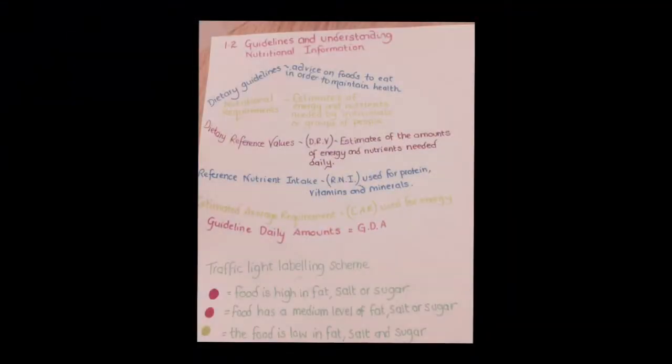1.2 is generally about understanding nutritional information. So you need to know the right words and the right acronyms. So when a group of, let's say, 3 words are turned into 3 letters, you need to know the differences between them. And some of them are a little bit confusing because they're quite similar, so you need to be up and aware of them.